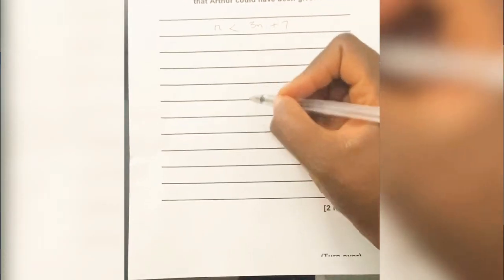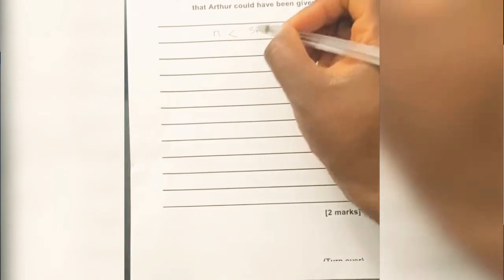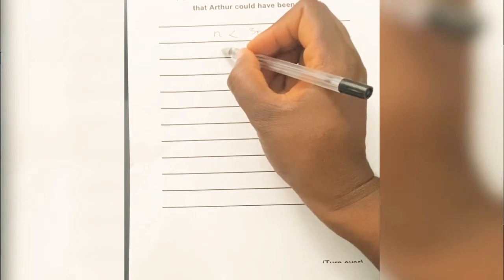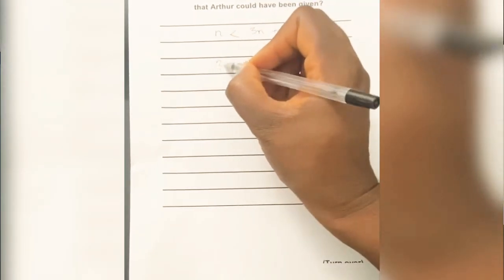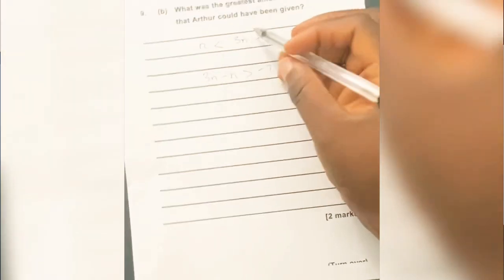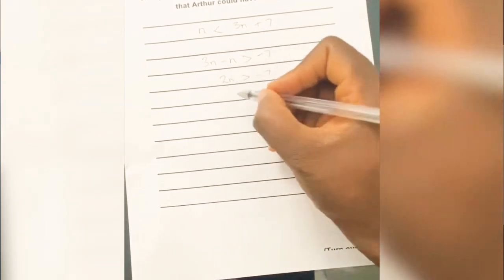You can play around with this however you want until you get to the right answer. Then you can say 3N, I'll put this one on the other side, 3N minus N is greater than minus 7. I took 3N to this side and this to the other side. And therefore 2N would be greater than minus 7. And I can rewrite this to be 2N is less than 7. Okay, and that'll be the answer for that one.